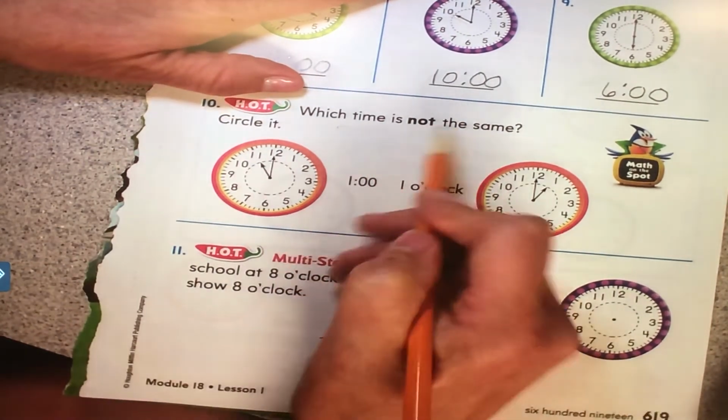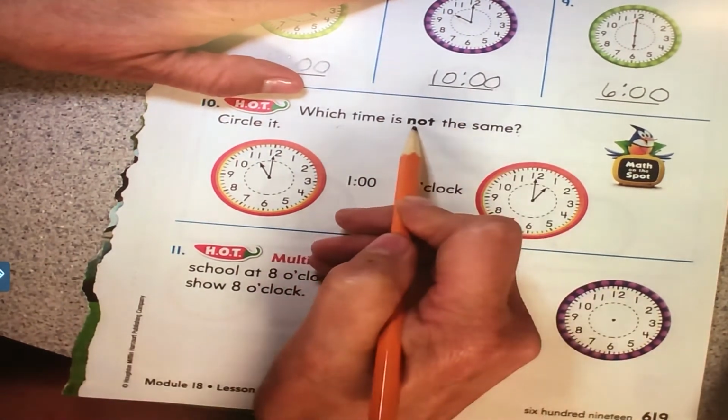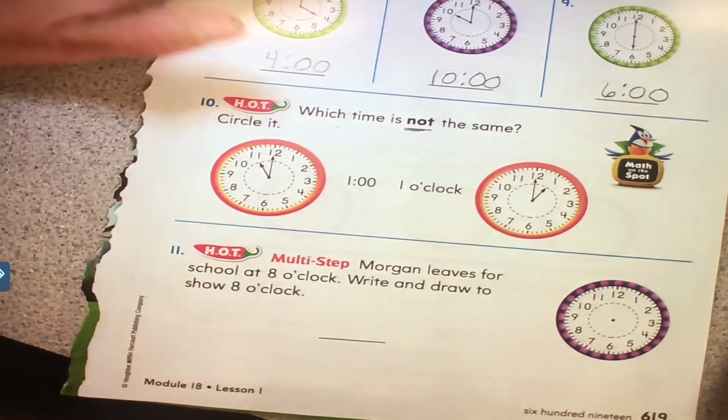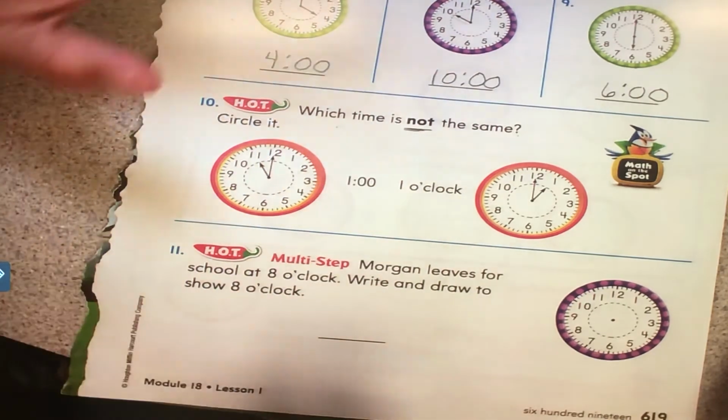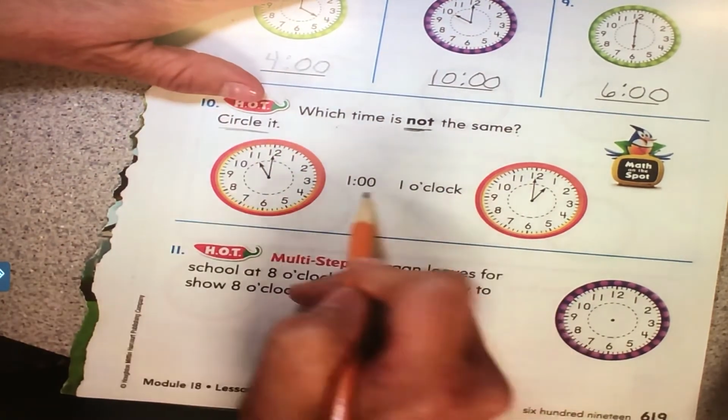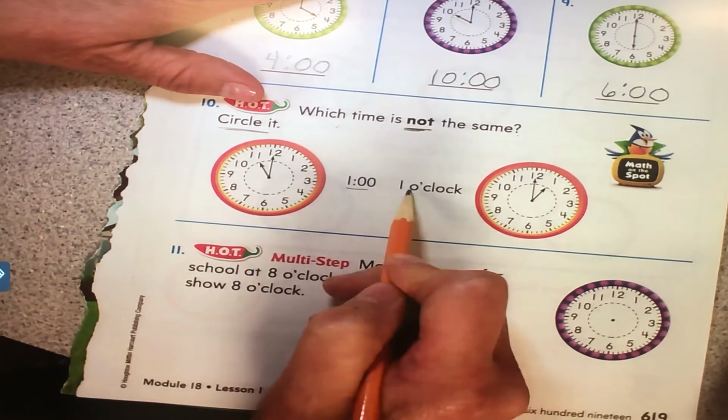Which time is not the same? You notice how not is in bold? So don't be tricked. You don't want it to be the same. You want the one which is not the same. And it says to what? Circle it. You have 1 o'clock here.